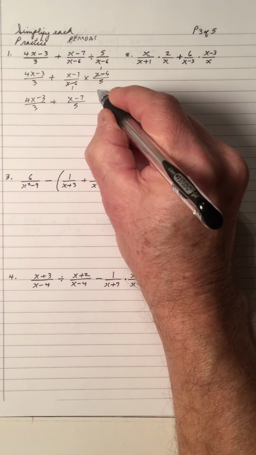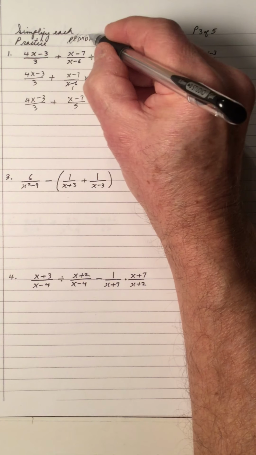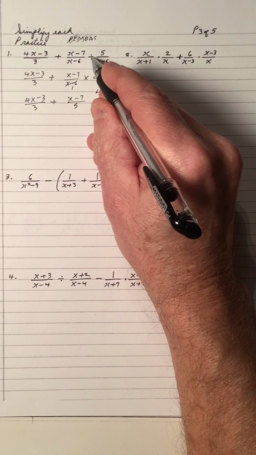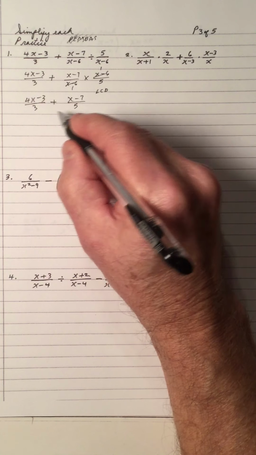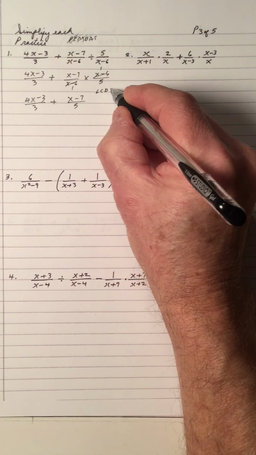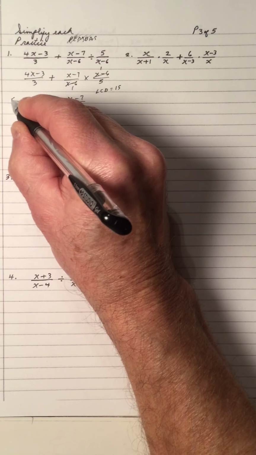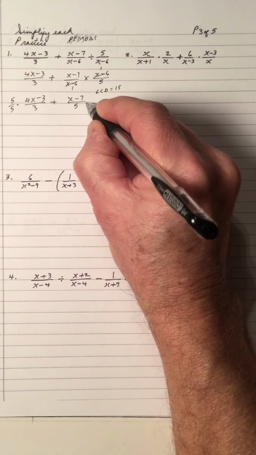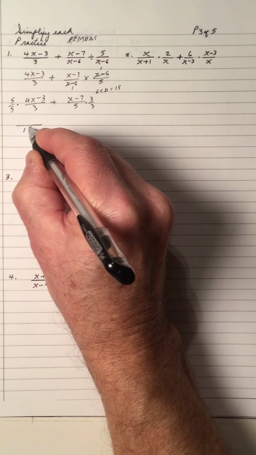Now I need an LCD. Because I have multiplication, division done. Division turned to multiplication. Multiplication is done because I canceled. Now I have adding fractions, so I'm down to adding and subtracting. I need a common denominator for 3 and 5, which is 15. So I multiply the first one by 5 over 5. Multiply the second one by 3 over 3. That gives me 15.